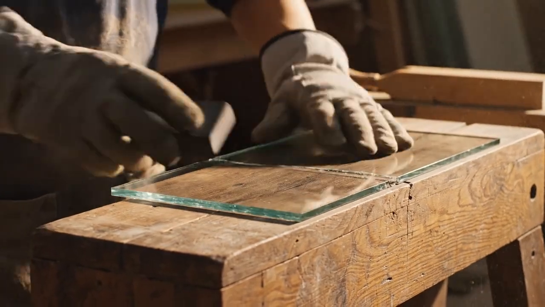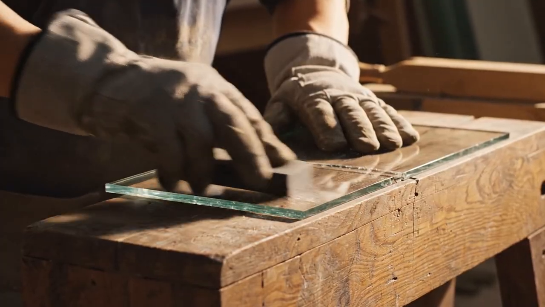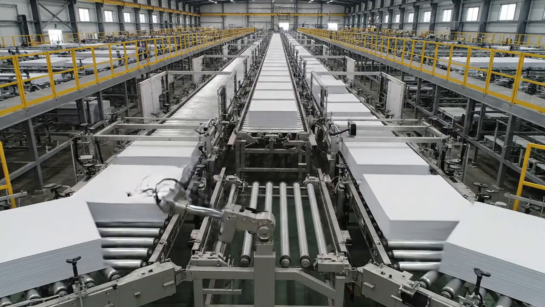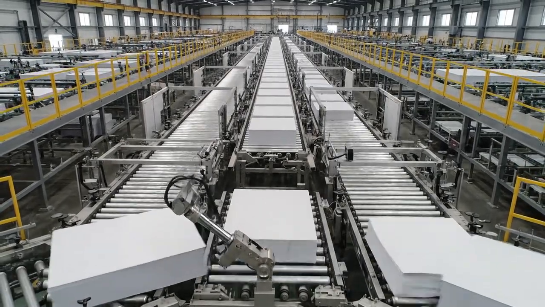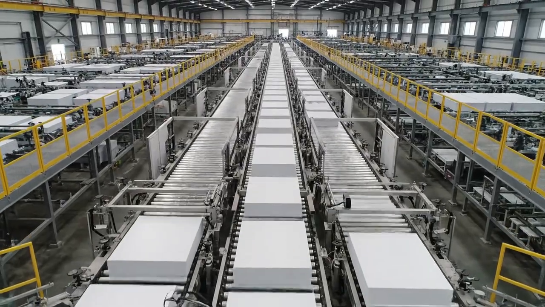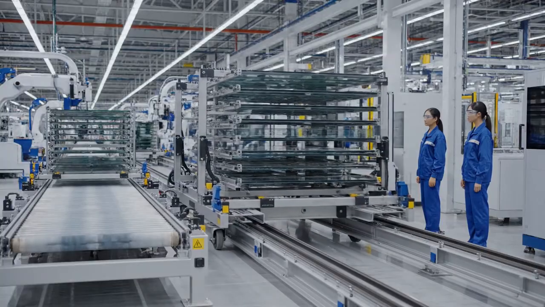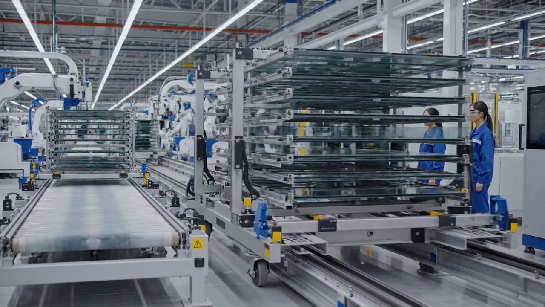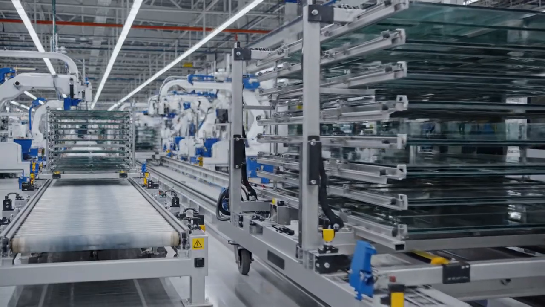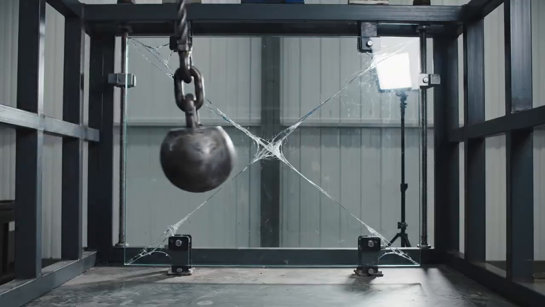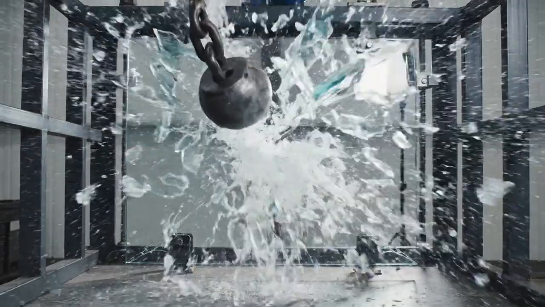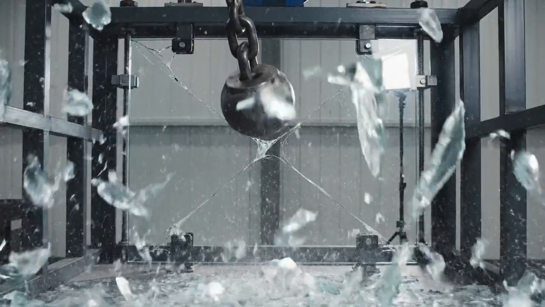Hand finishing is used here for special pieces where small adjustments matter. Now that the sheets are cut and stacked, they must be tested and, when needed, tempered for strength. This is how ordinary, non-tempered glass can fail under sudden impact.